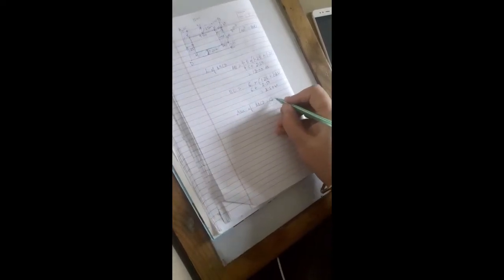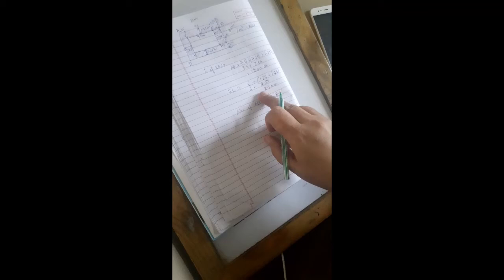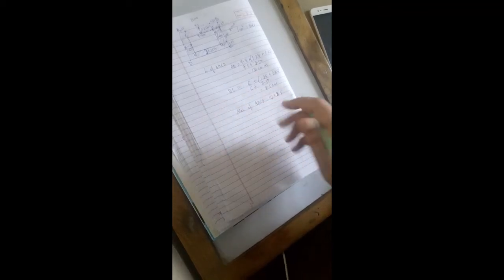That will be 12 multiplied by 8.5, length into breadth. So 12 into 8.5 will be 102 meter square. So now I have found the area of ABCD.